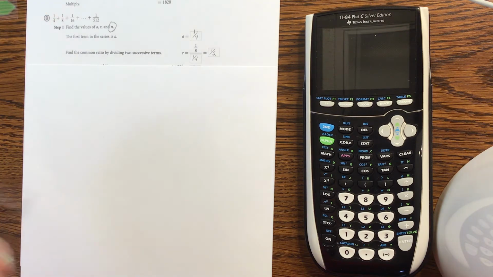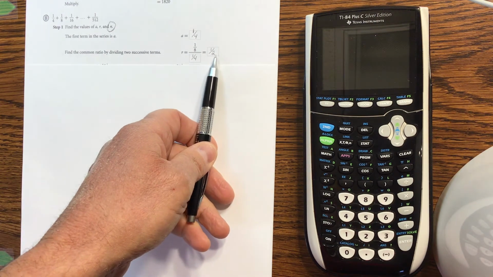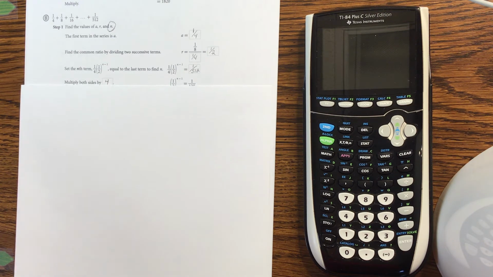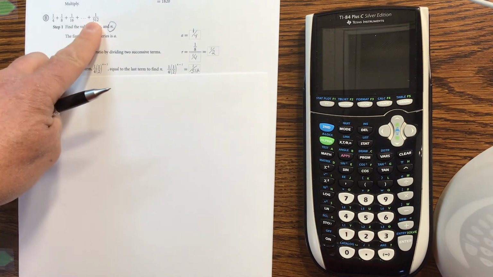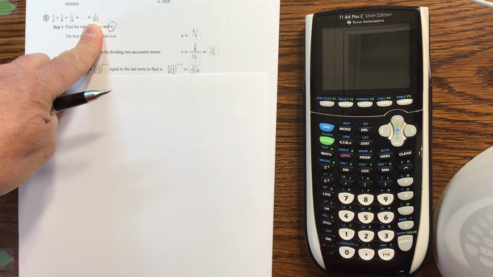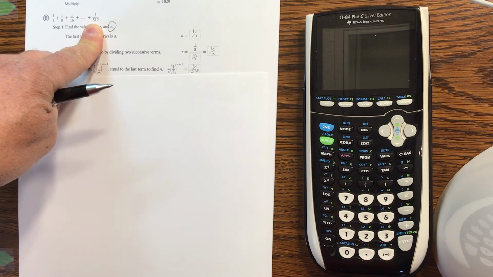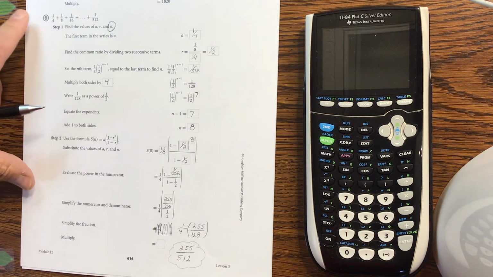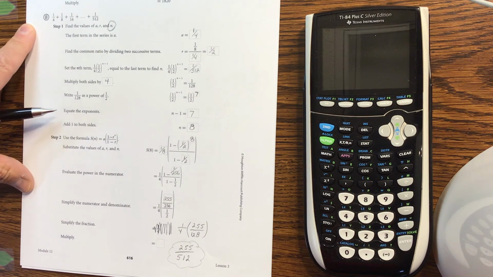It does not matter, you'll still get the same value. So our common ratio is 1/2. Now the next part is figuring out what term 1 over 512 is. That's the next part. This one right here, I'm going to let you guys see it. I'm going to do an example in a moment.